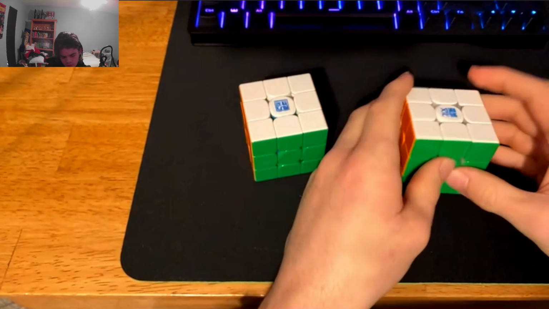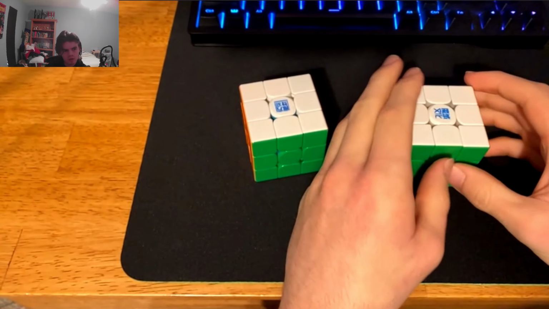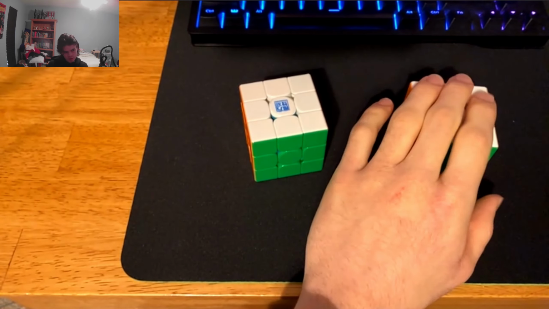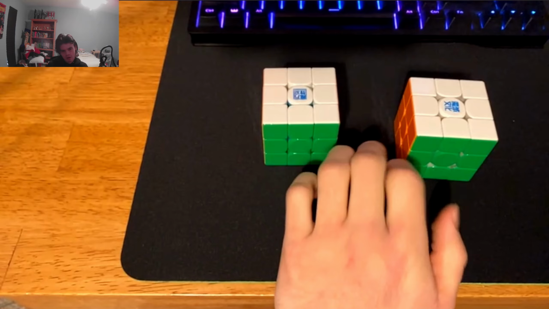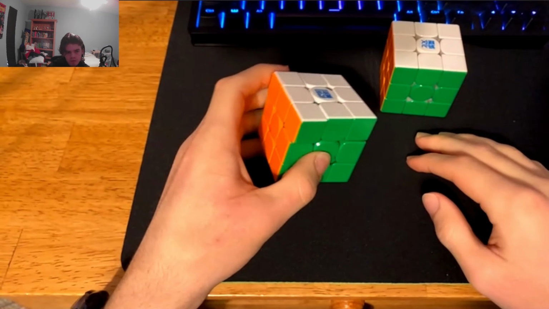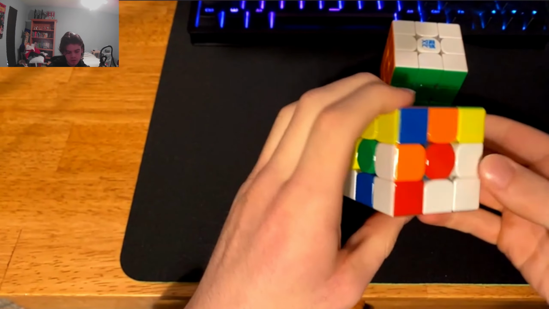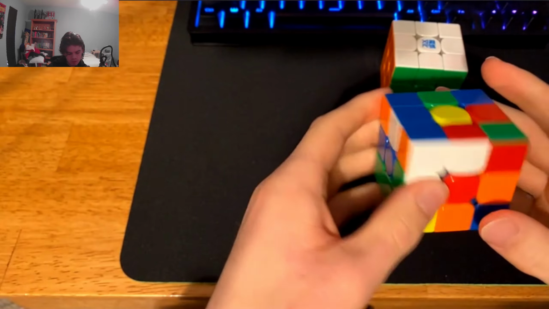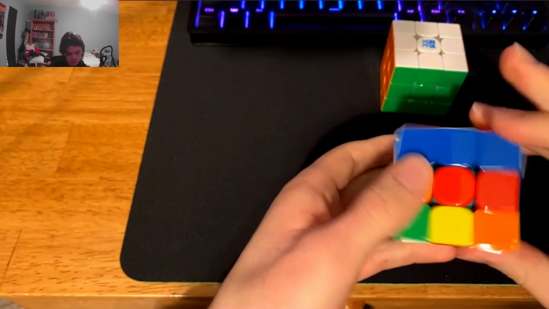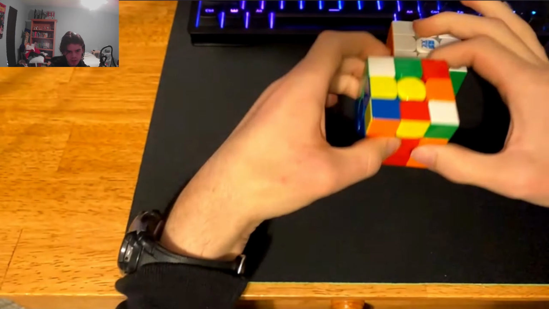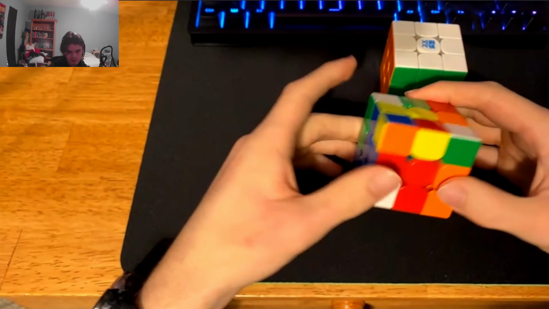Alright, so this is going to be an unscripted talk where I talk about how I always see beginners making these mistakes when it comes to F2L and the best ways that they can improve these mistakes. First mistake I always see people making is whenever a beginner is starting their F2L, I always see them looking around the cube like this.